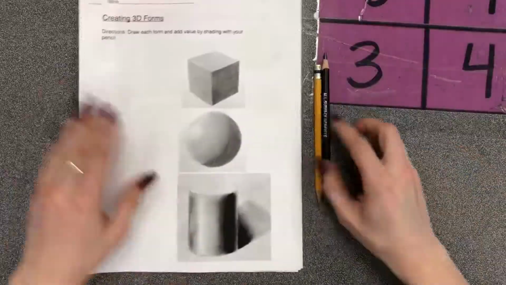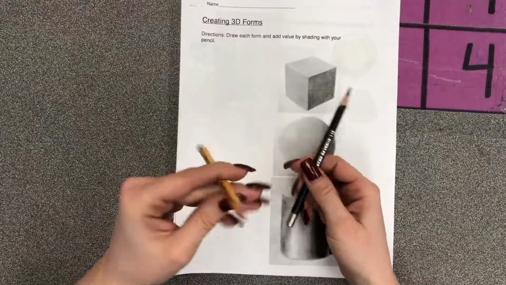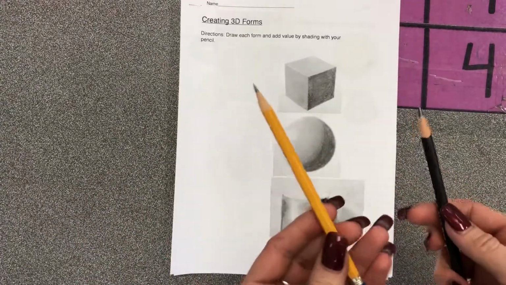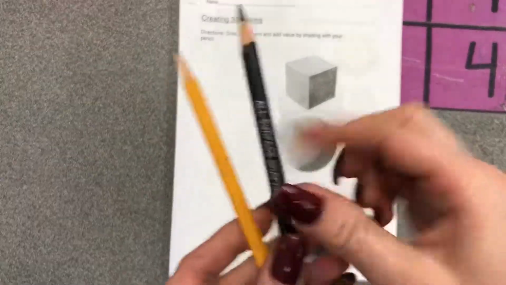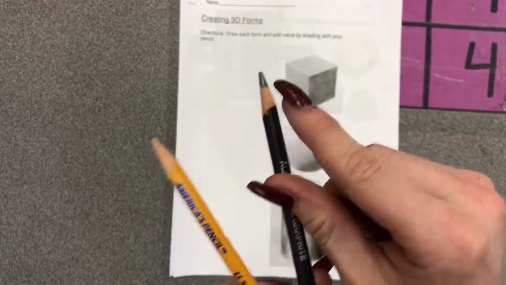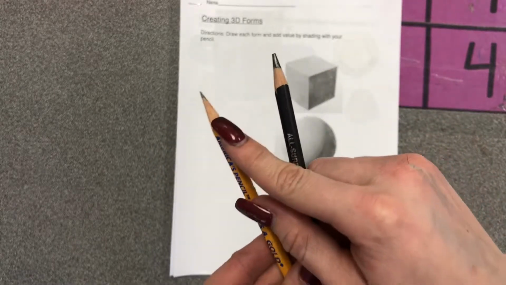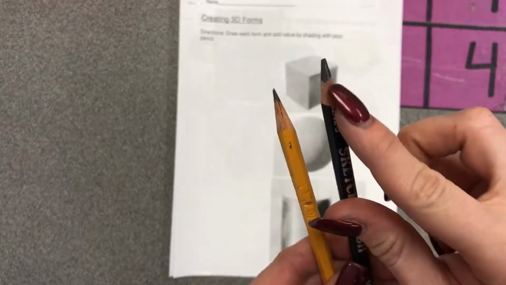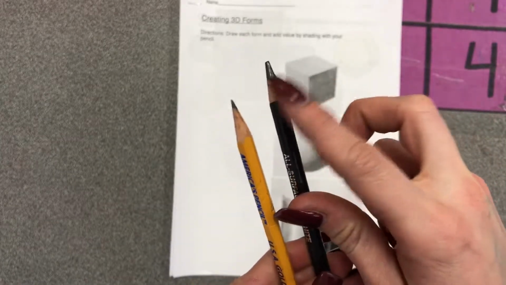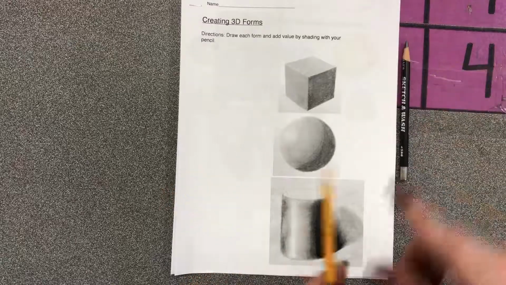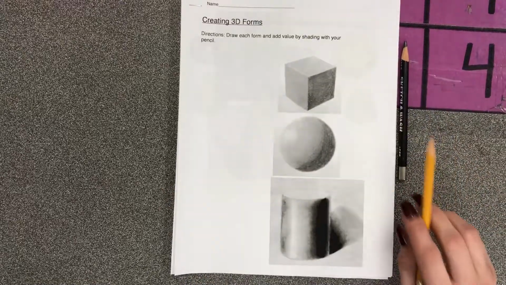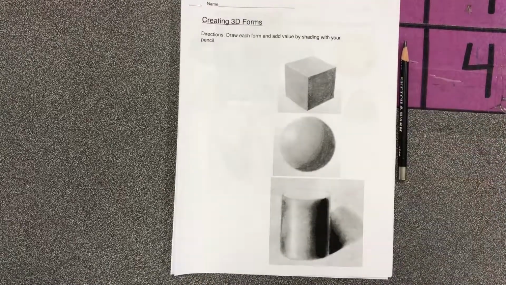paper. So we have two pencils that we're going to be using today. Just a regular pencil that you usually use in art class, and then a special darker pencil. This is what we're going to use to add the shading, the shadows, and this is what we use to draw the form. So this is a very dark lead, and this is kind of a lighter one. So I'm going to put this one aside for now. I don't need that one yet. I'm going to use my regular pencil to start drawing my first form.